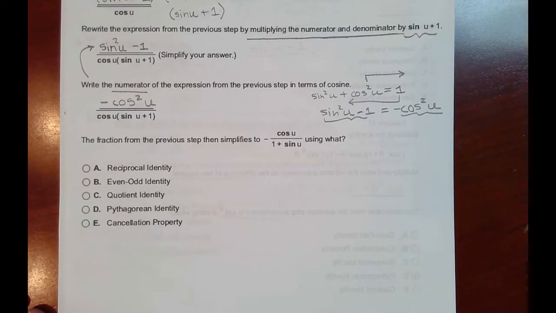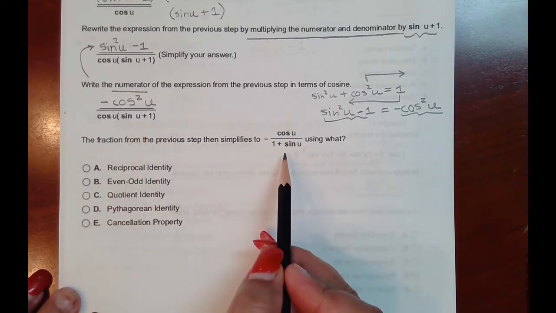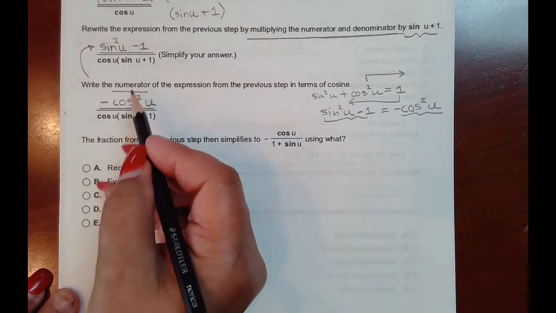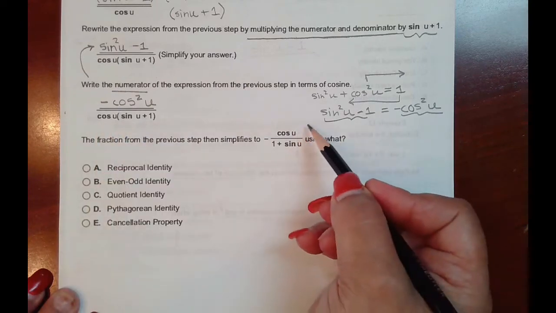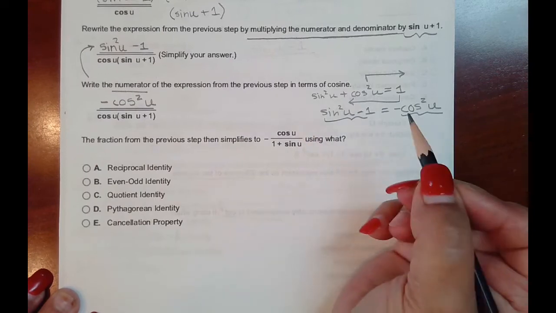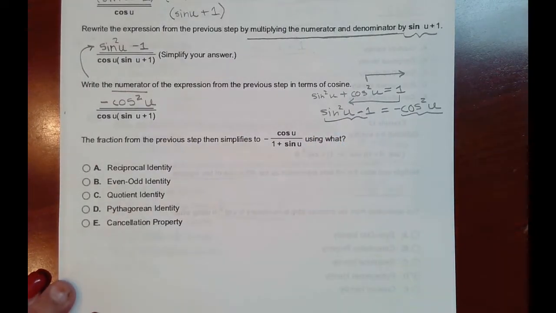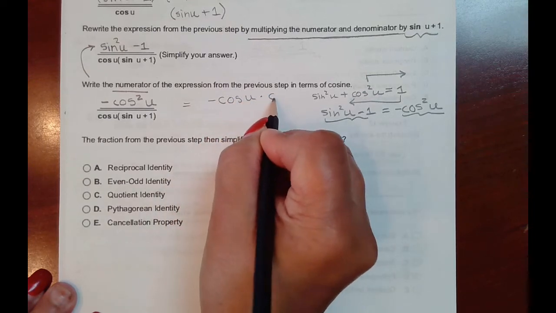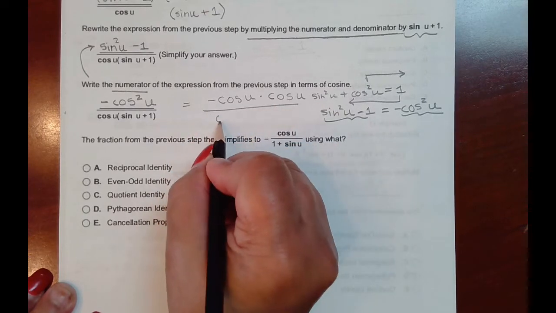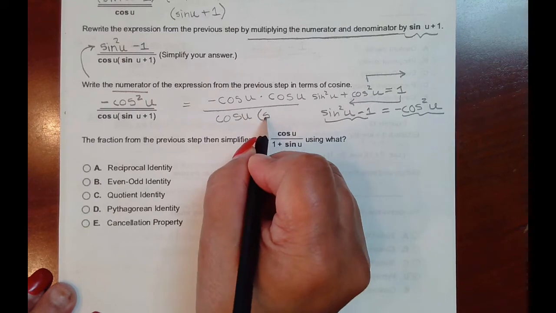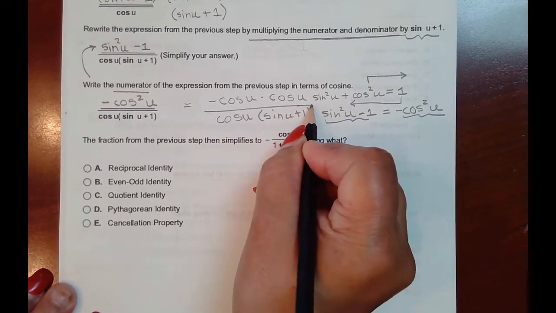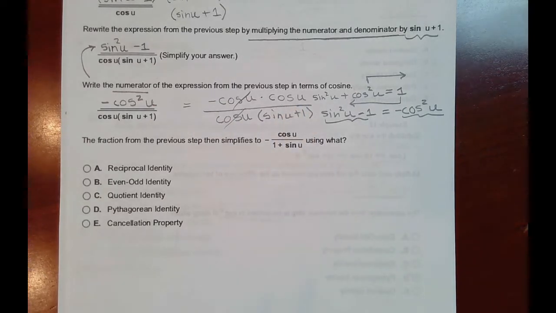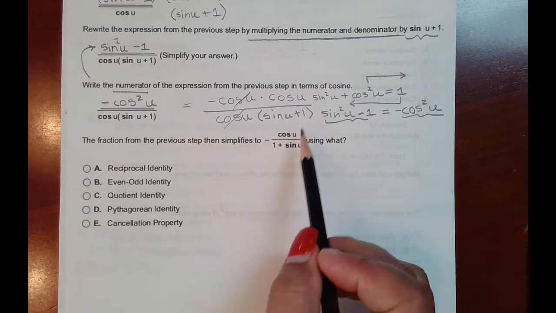And then it says the fraction from the previous step, this fraction simplifies to this. Why? Well, this is what's happening. On the top you have cosine times cosine. That's what cosine squared is. One of those cosines cancels with one of these, leaving you with just a single cosine term in the top and the sine of u plus 1 in the bottom. I can put the steps here if you'd like. That's the same thing as cosine squared, and you have cosine of u times sine of u plus 1 on the bottom, if you wanted just to see why it's happening. That cancels with that, leaving you with just negative cosine of u on the top and sine of u plus 1 on the bottom, which is this.